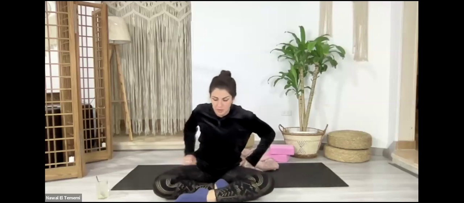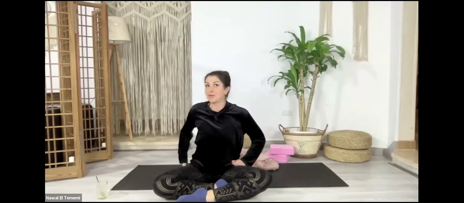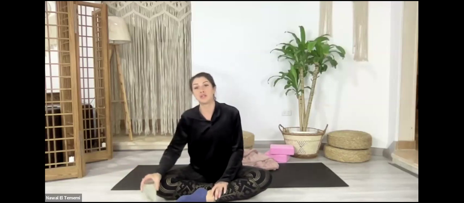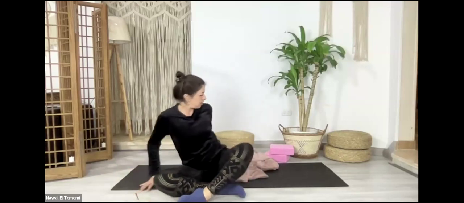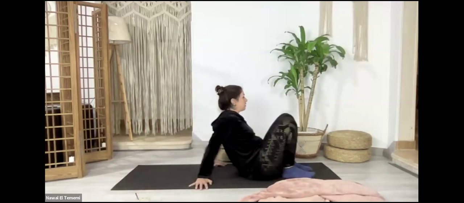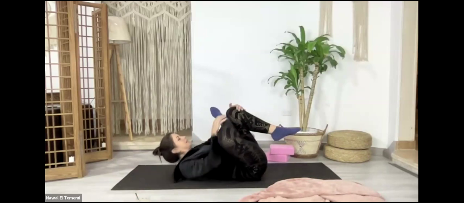So next we will move into IT band or outside and glute stretch. So we have two options for this. You can do the figure 4 option, which is lying on your back with one ankle crossed across, and then bringing up.